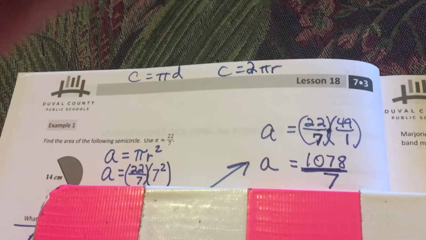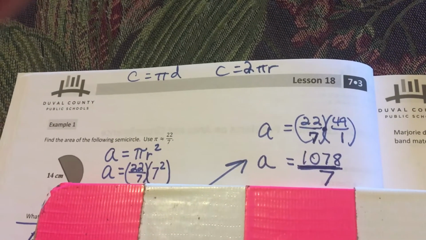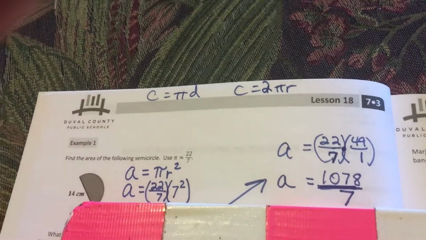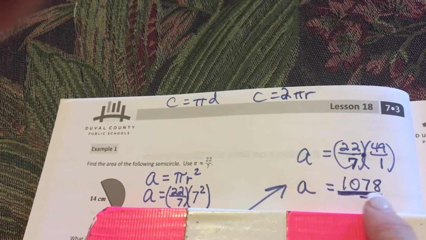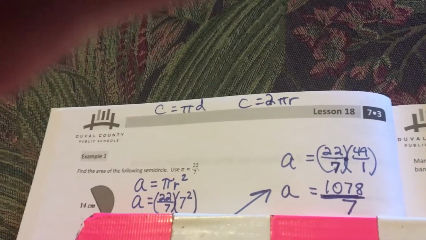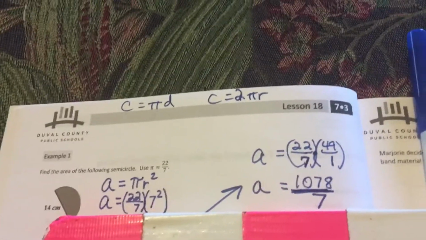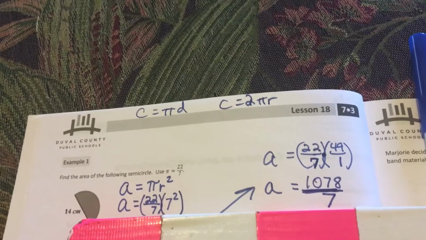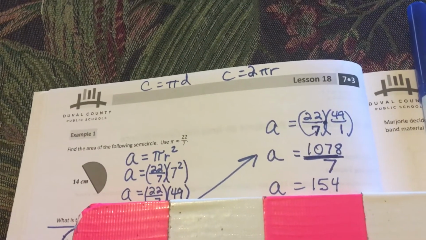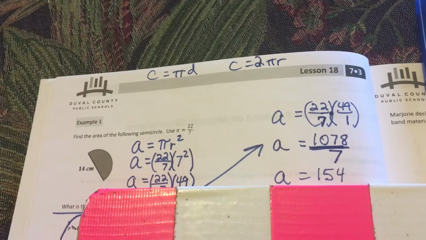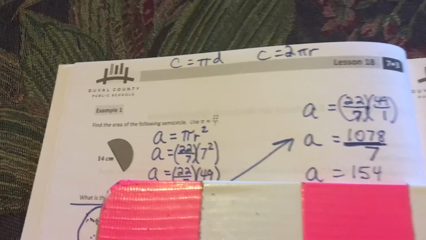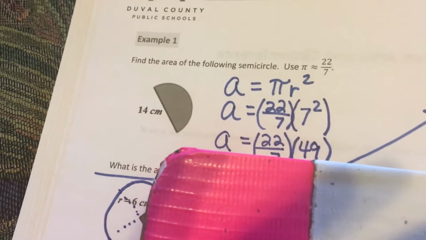Do not leave your answer like this. Most of you wanted to the other day. That's 1,078 divided by 7. So do it on your calculator. 1,078 divided by 7. But this is where you would have stopped the other day. That's all we learned the other day. But today we're talking about a semicircle.